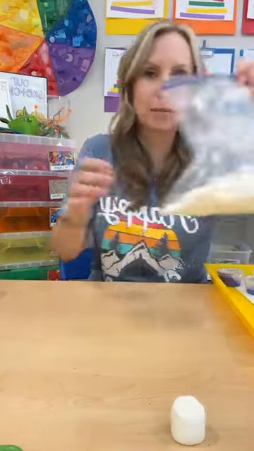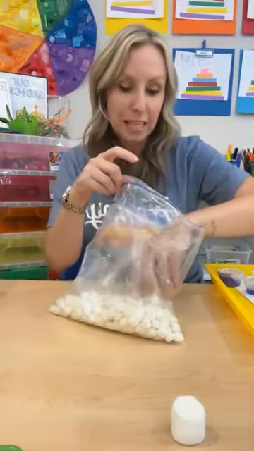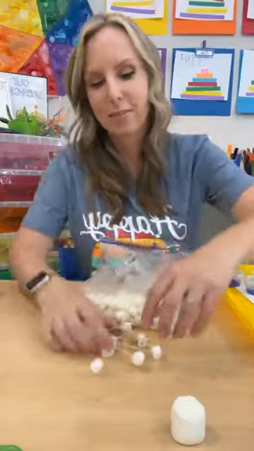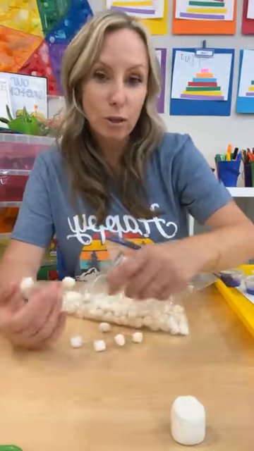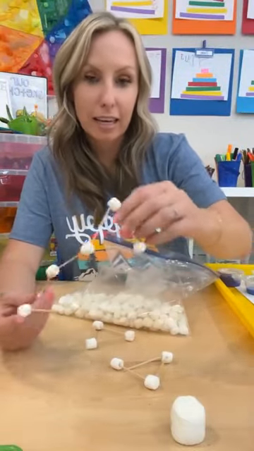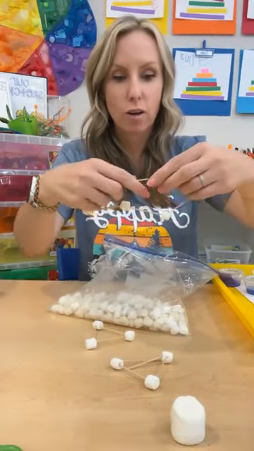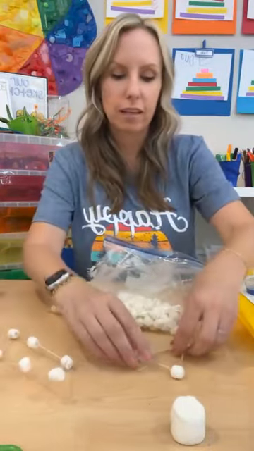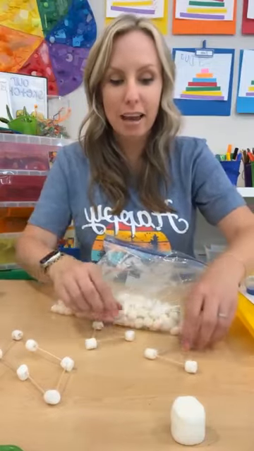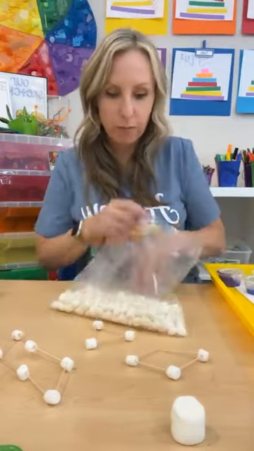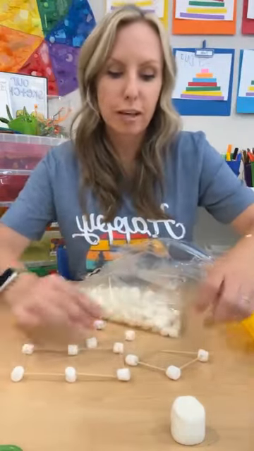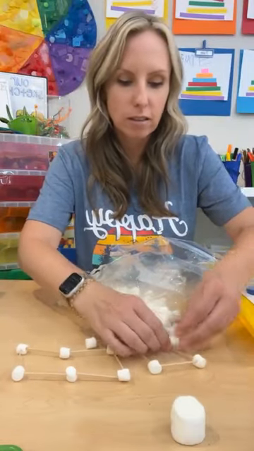Oh, okay. You saw my bag of marshmallows? Did you see what was in here? You can also get out toothpicks and the little marshmallows, and they can just build and construct. Or they can make shapes, this is probably a square. So they can make rectangles.